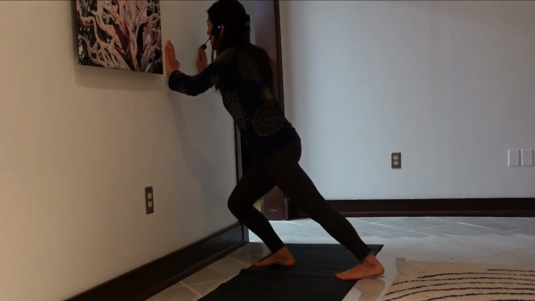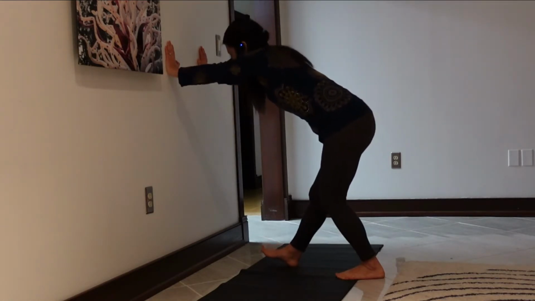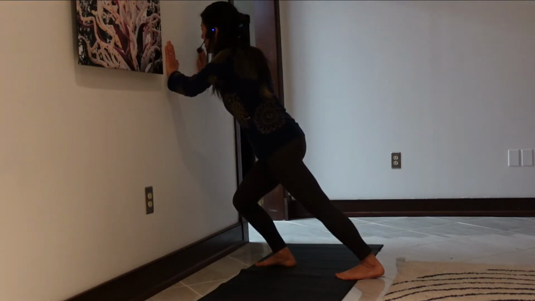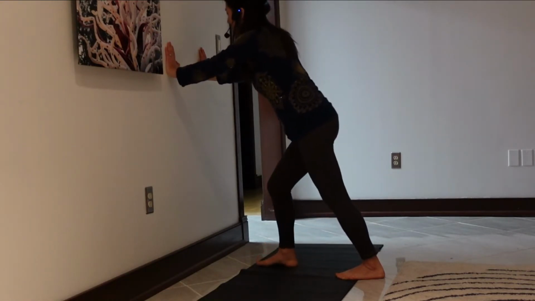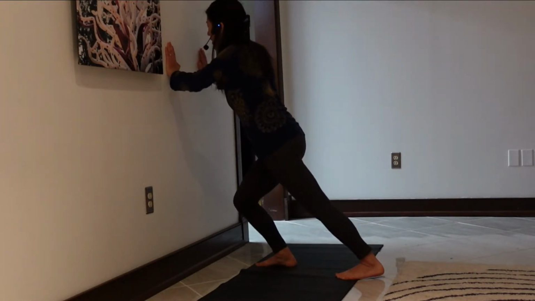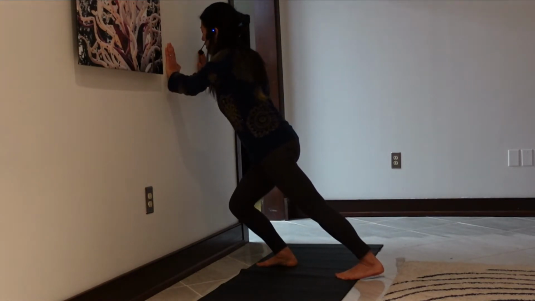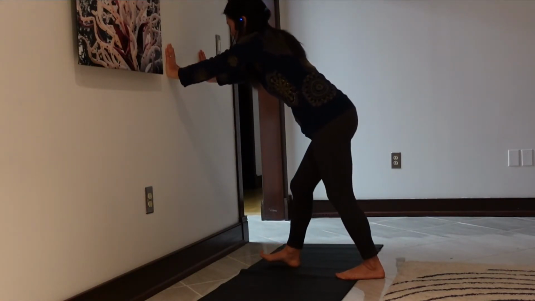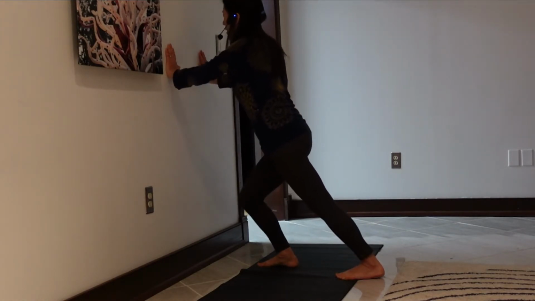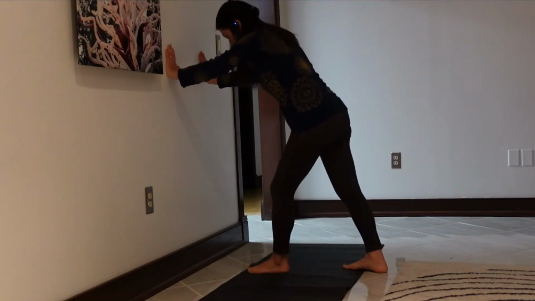Come forward. And weight shift back. That's 1. Lean forward as much as you can. Keep your heels down on the back leg. Then 2, forward, 3, 4, 5. Great. They are very good stretches.